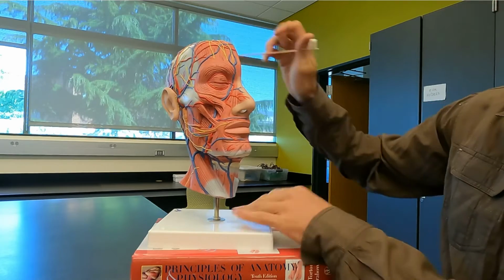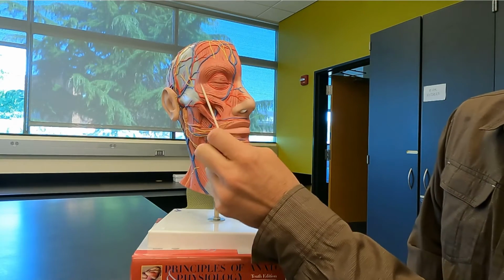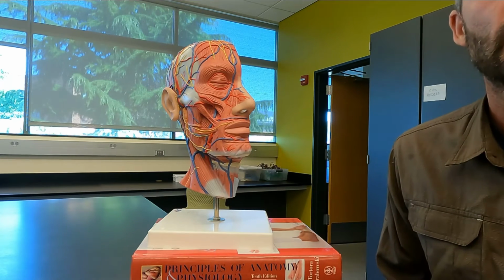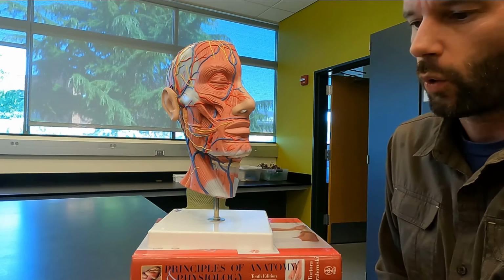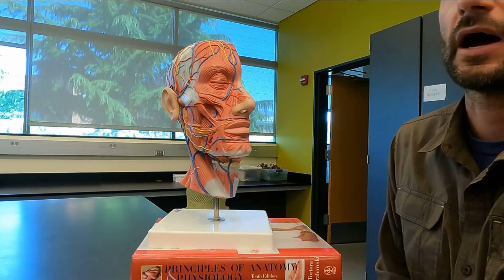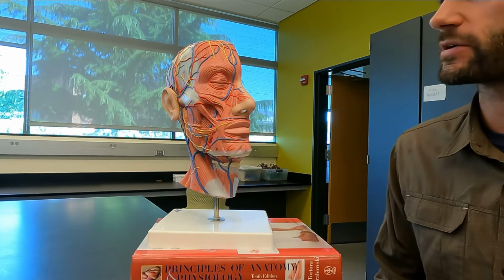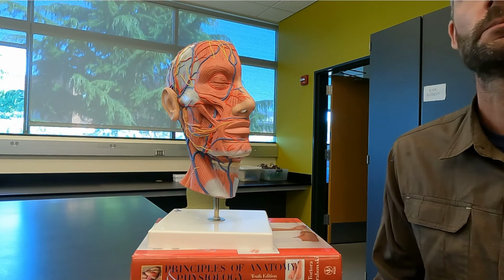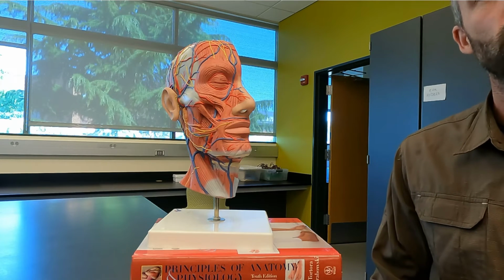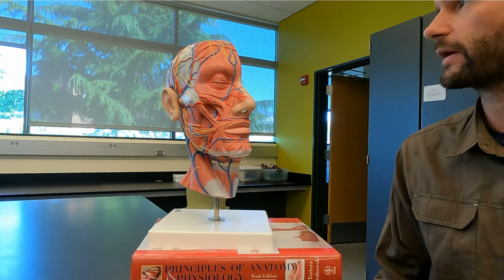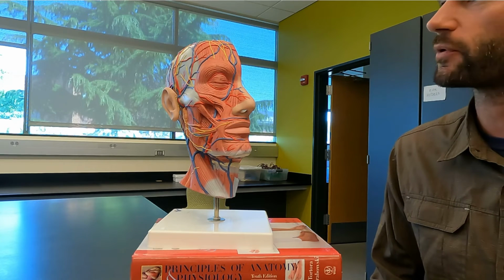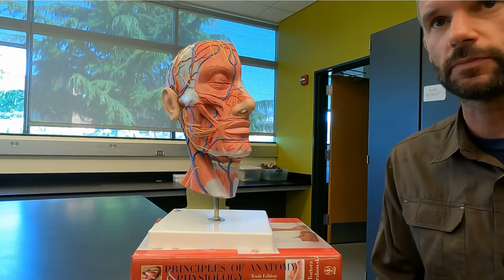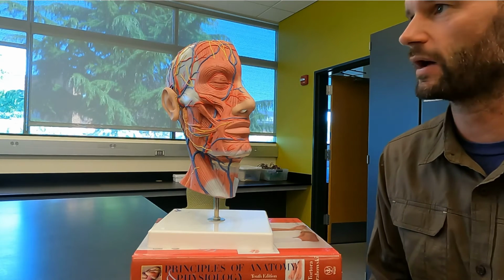Okay. So first of all, we have this circular layer of skeletal muscle that wraps around the eye. And that muscle is called the orbicularis oculi. What does orbicularis refer to? Circular. Orbicularis means circular, like an orb. What is oculi referring to? Oculi is referring to the eye. So this is a circular band of skeletal muscle that wraps around the eye.